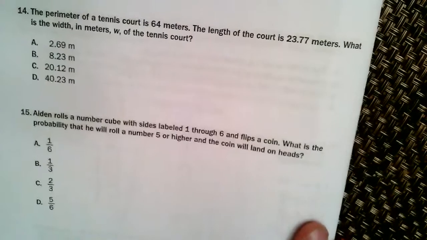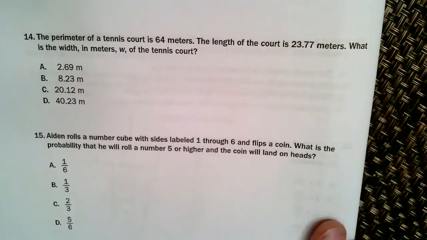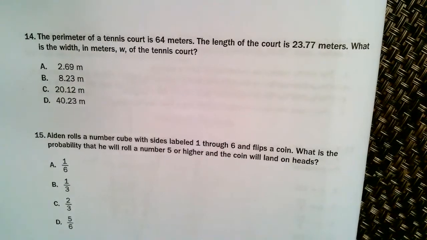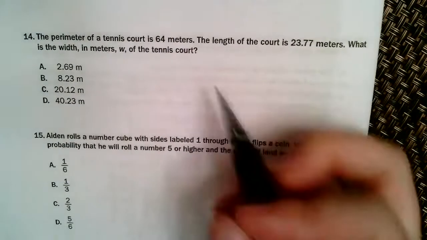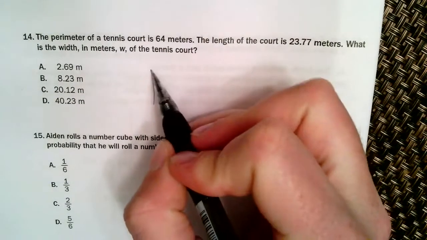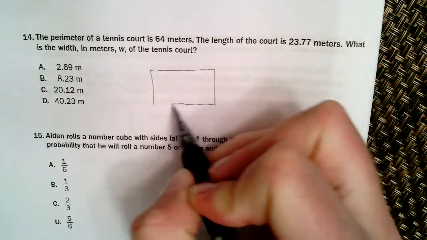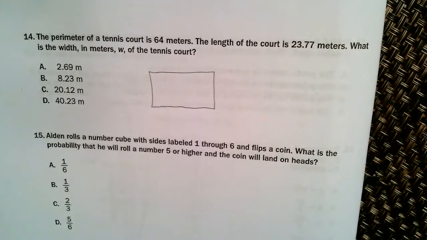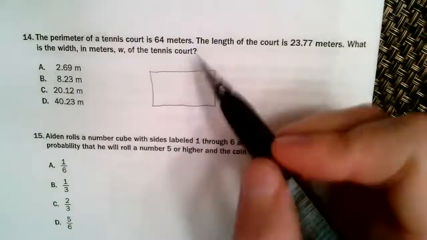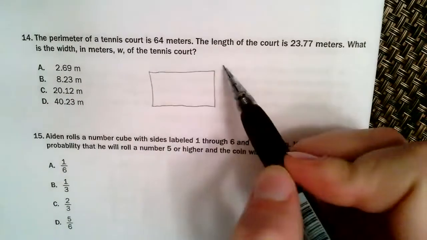If you look at number 14, it says the perimeter of a tennis court is 64 meters. The length of the court is 23 and 77 hundredths meters. What is the width in meters, W, of the tennis court? Okay, so I have a tennis court. Now, a tennis court is going to be a rectangle. I want to draw a picture of a rectangle there. The whole perimeter of a tennis court is 64 meters.